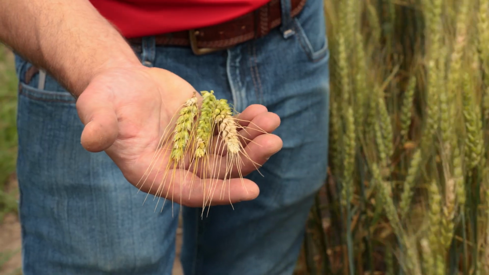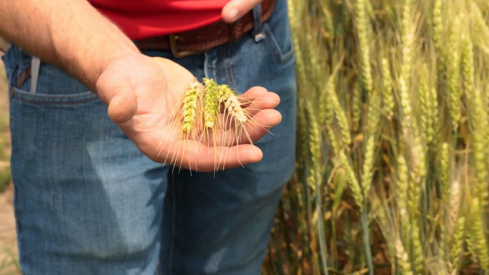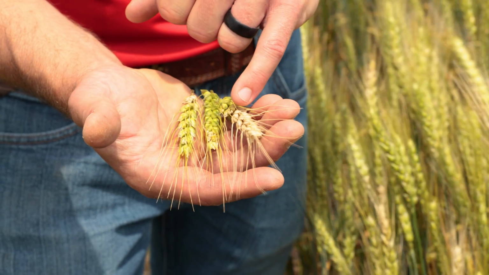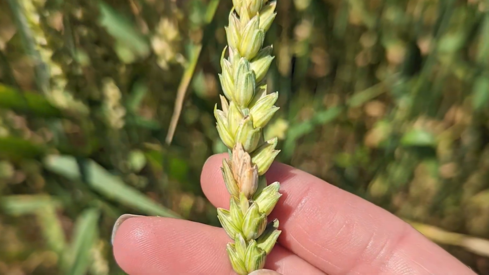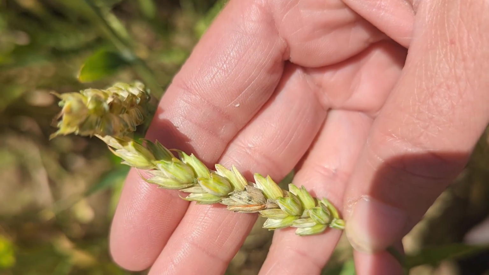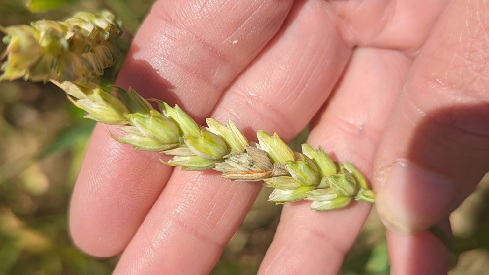If we were out here in the early morning with some dew, occasionally you'll see some pink to salmon-colored sporulation of the fungus. We don't see that here today, but it is certainly very diagnostic for this disease when you're scouting.